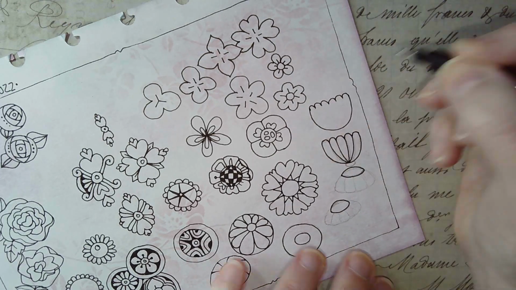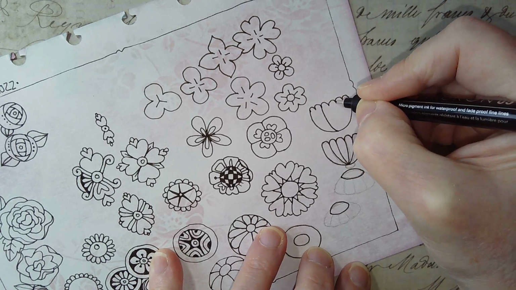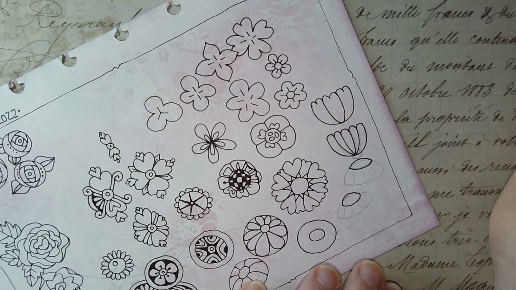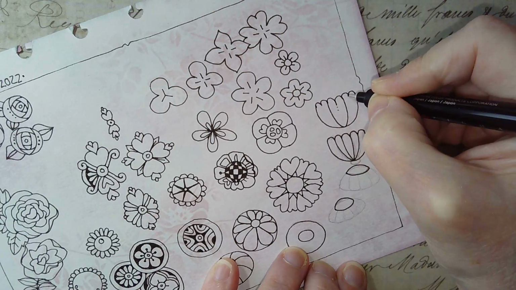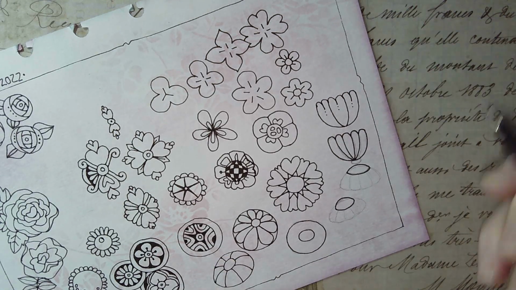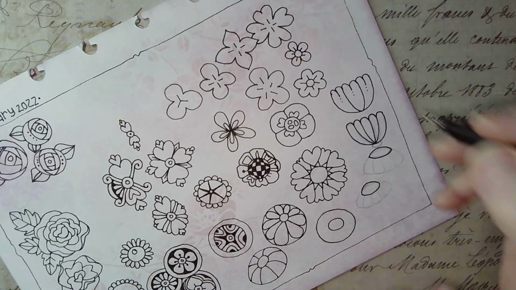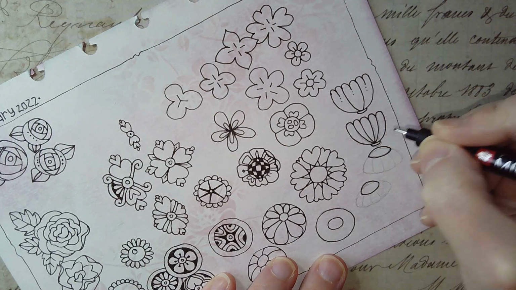Yeah, I started in the middle. No, they're not exactly even, but there we've got heart-shaped petals going here, and I can enhance that by lengthening the lines and putting a couple of dots in, and that would be where the stem connects.